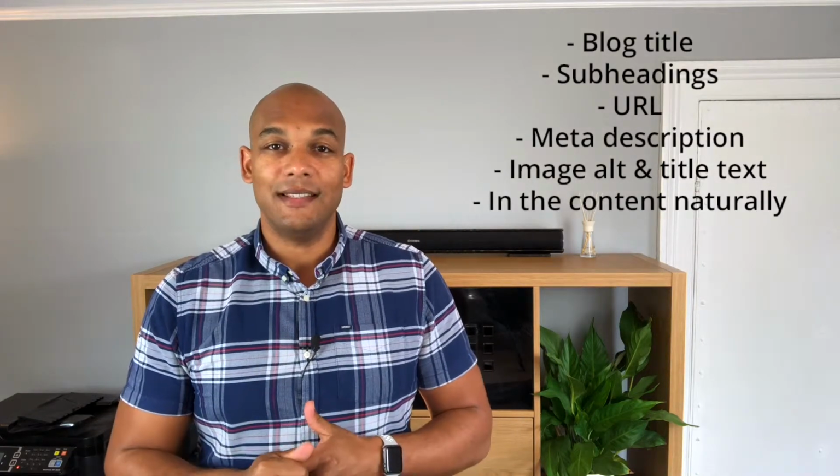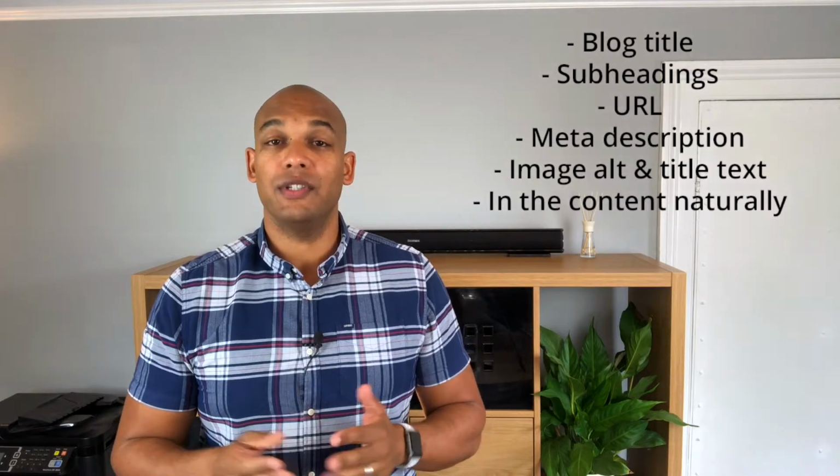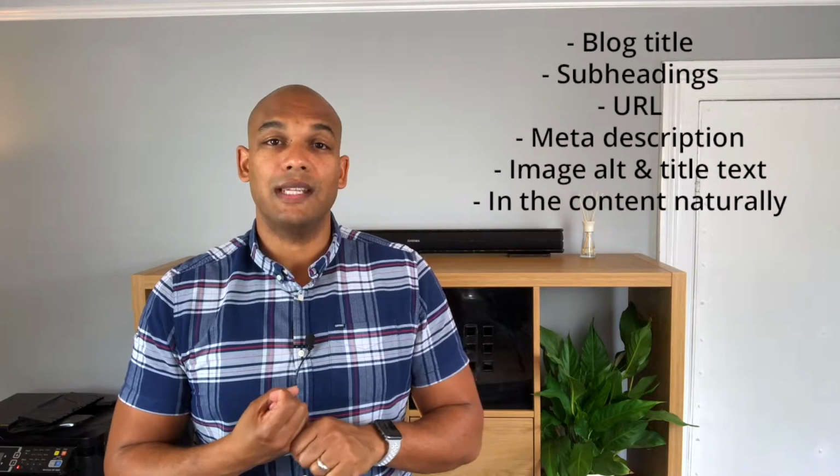So here's where your keywords should appear. They should be in your blog title, subheadings, in the URL, in the meta description. Although it's not a ranking factor, it will be displayed in bold in the SERPs. Alt and title text for your images, and throughout the content naturally.